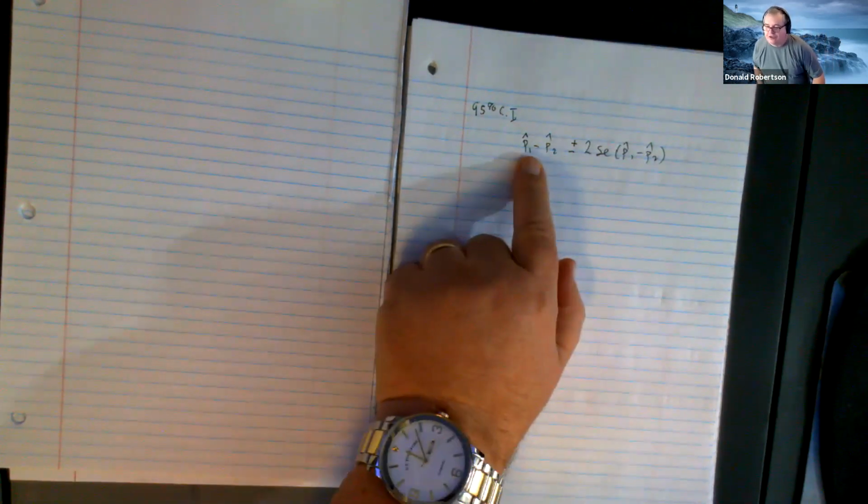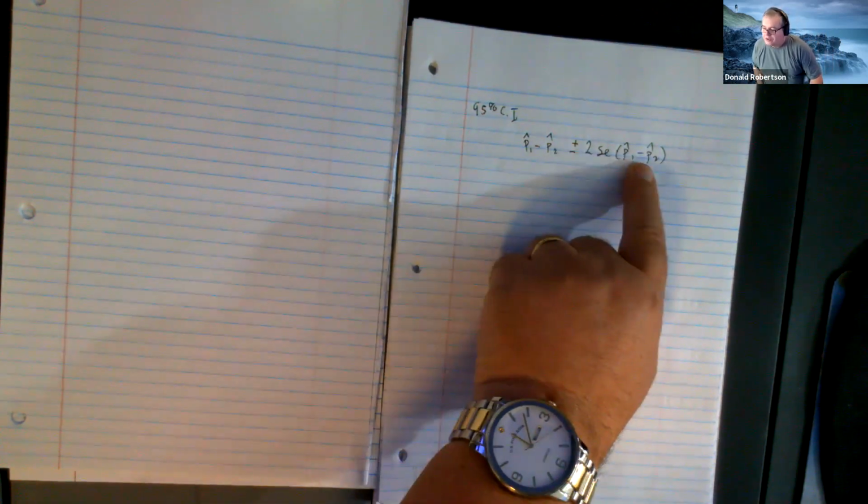If I asked you to do a 95% confidence interval, you would do p1 hat take away p2 hat, plus or minus 2 standard errors of p1 hat take away p2 hat. And wouldn't you have to do a whole load of calculations just to come up with all these different numbers? And you would get your answer, and that's fine, it would be correct.